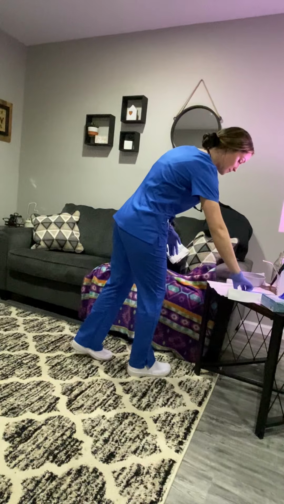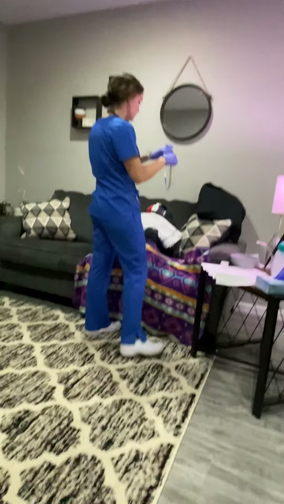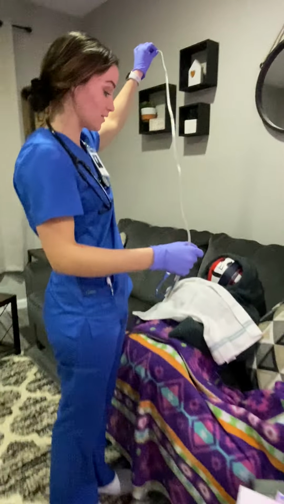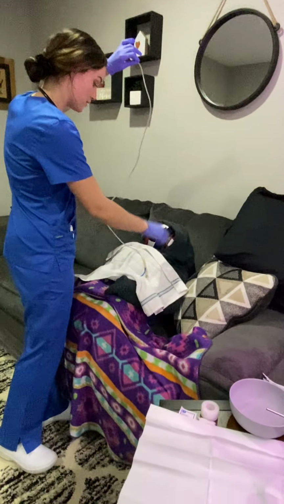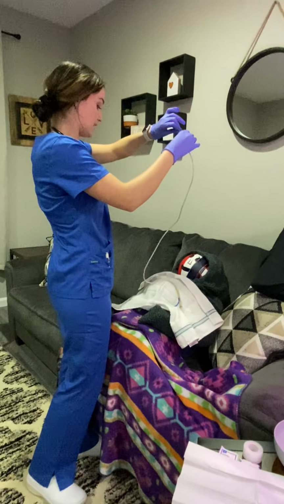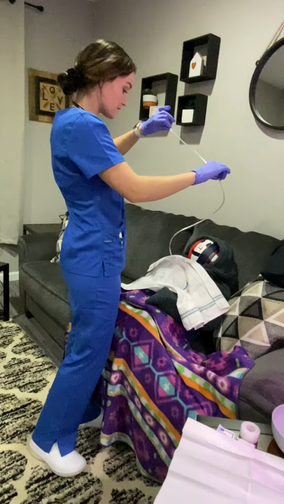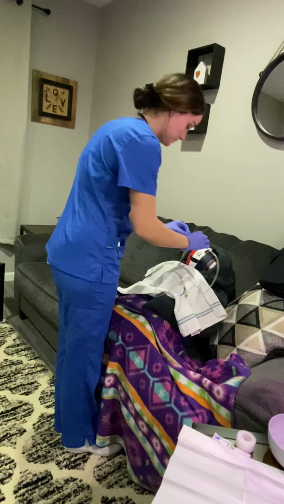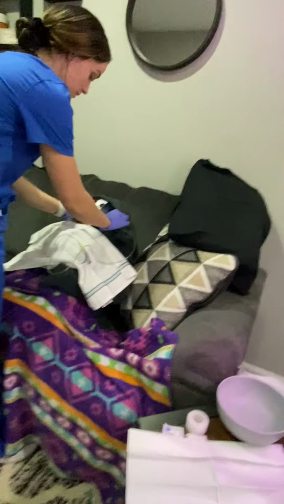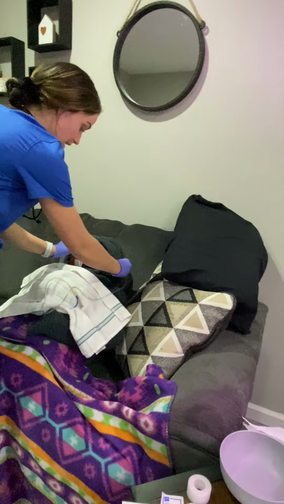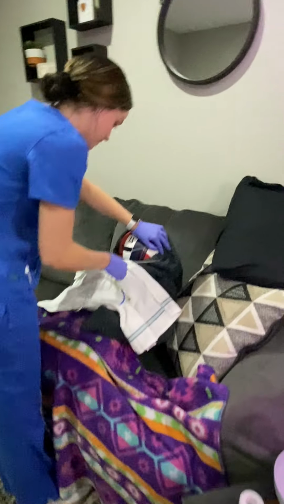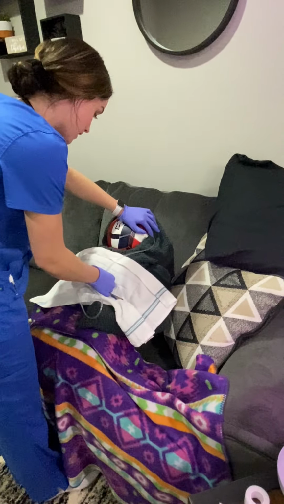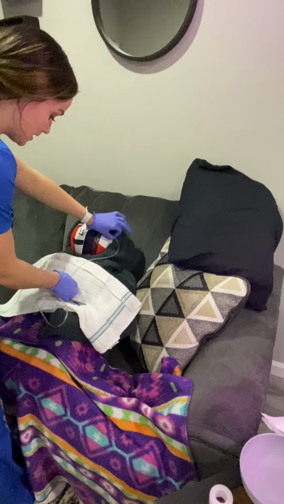So I'm going to do some measurements first of my tube. So after assessment, I have figured out that her left naris is patent and good for use after looking in it and not seeing any loss of tissue integrity or anything like that. So we're going to use the left naris. I'm going to measure from the tip of the nose to her ear, and I'm going to mark that. And then from the ear down to the xiphoid process. And I'll measure that right there, so I have my marking.